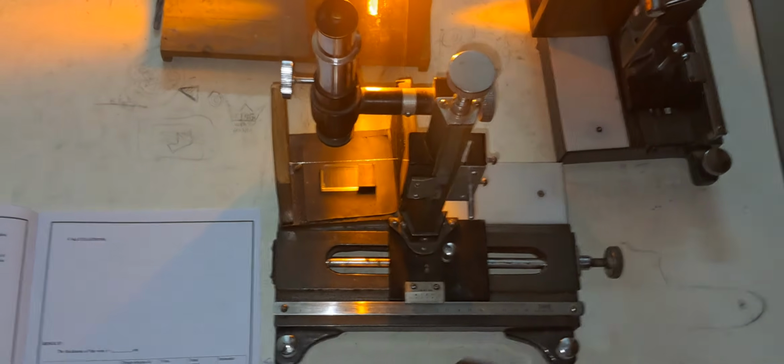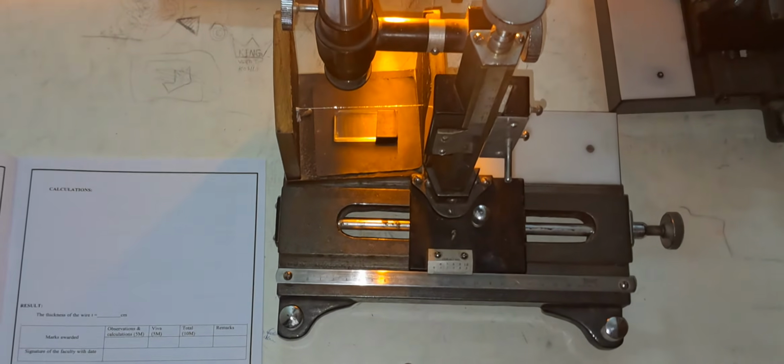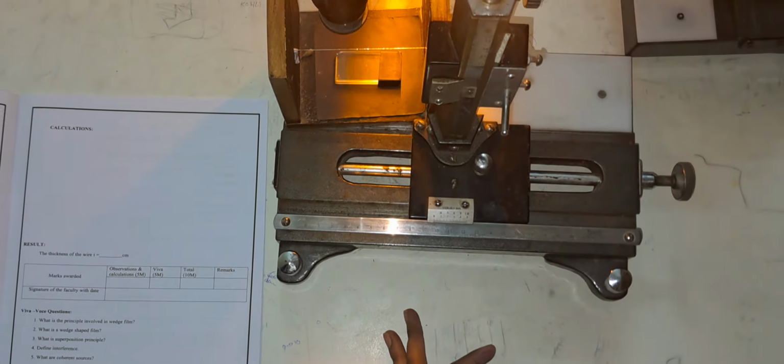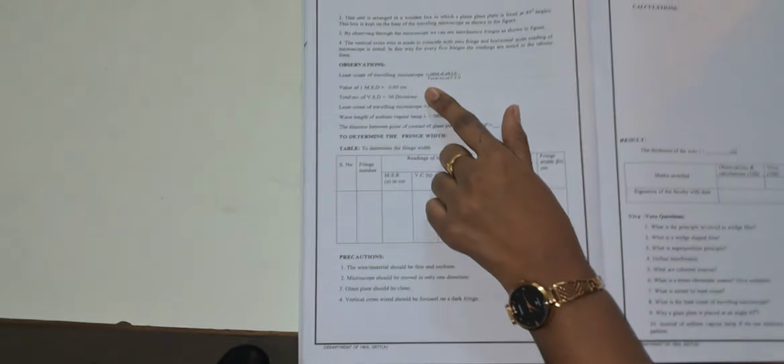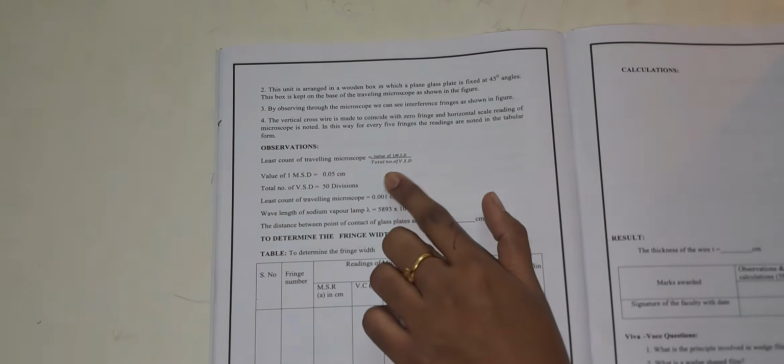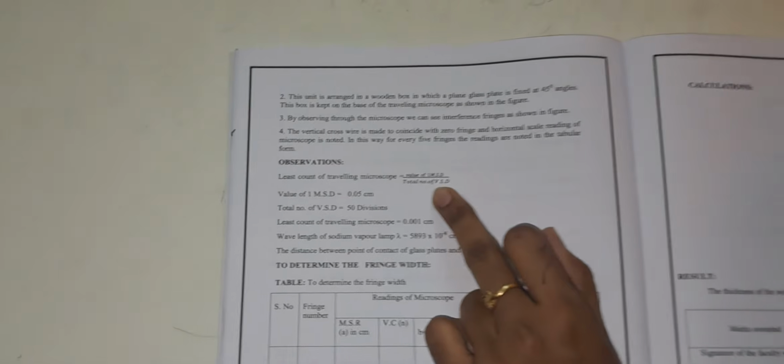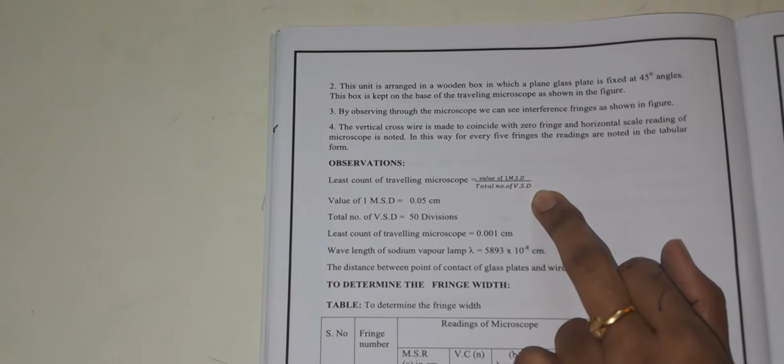So what is the least count? The least value with which any device can measure is nothing but the least count. The least count of the traveling microscope is the value of one main scale division divided by the total number of vernier scale divisions.